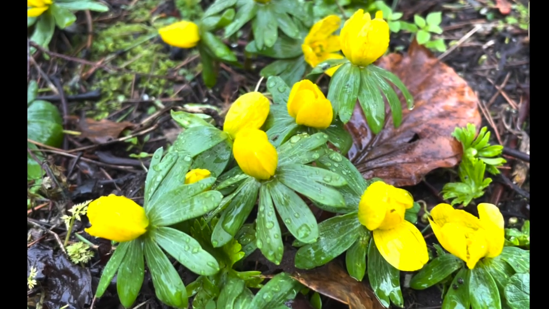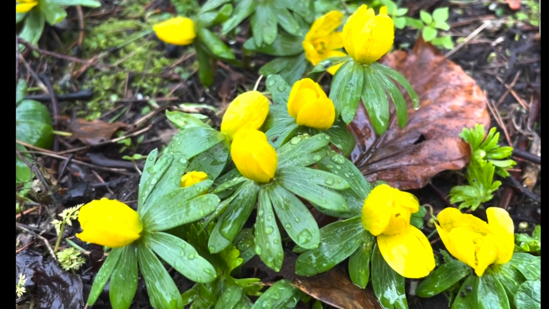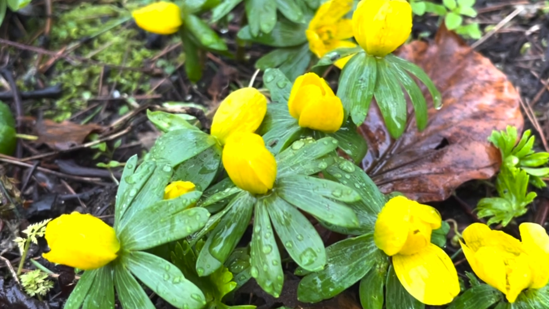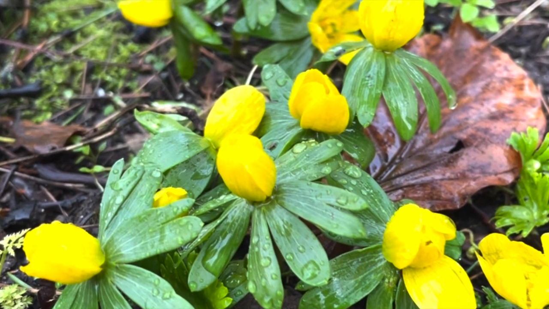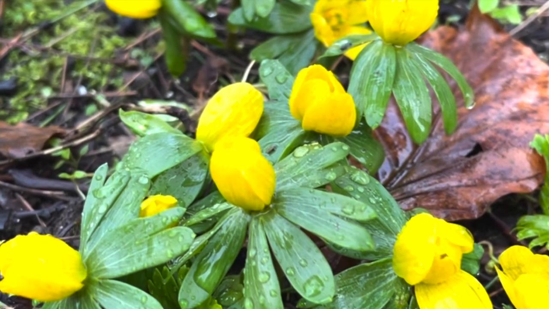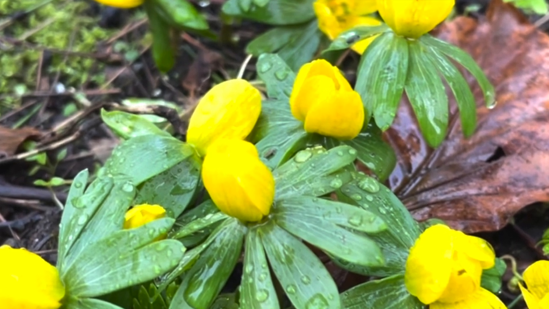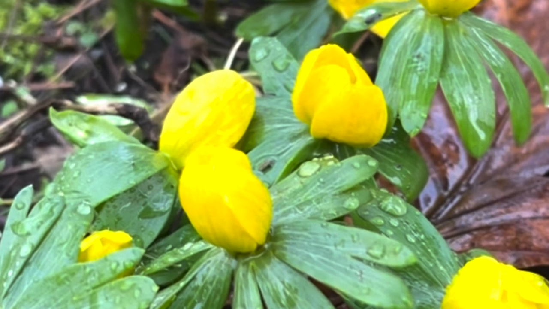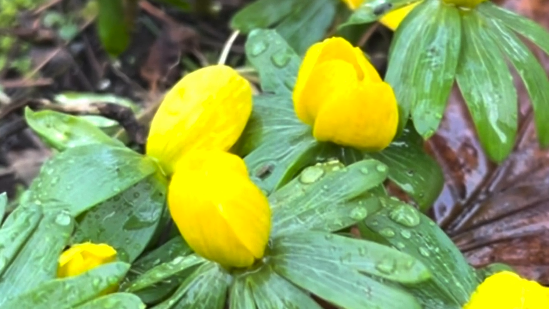The flowers only stay open during the day, and only as long as it doesn't rain or isn't too cloudy. The yellow sepals will close to form a sheltering dome at night, or if it rains, in order to keep the pollen dry. And this is vital, because if pollen gets wet, it is no longer viable.